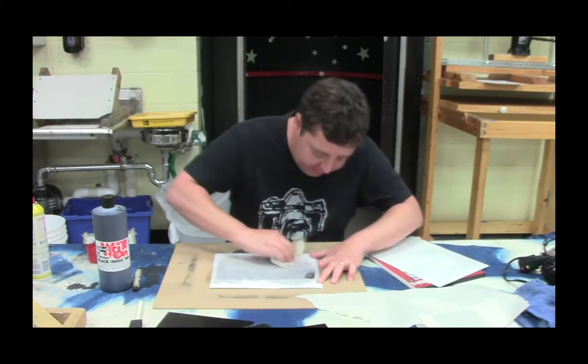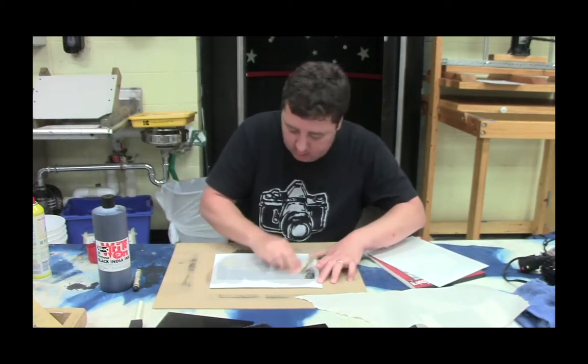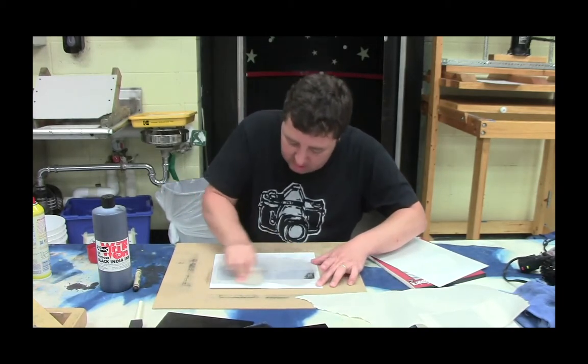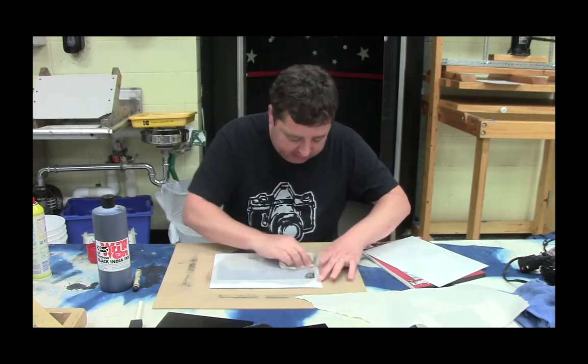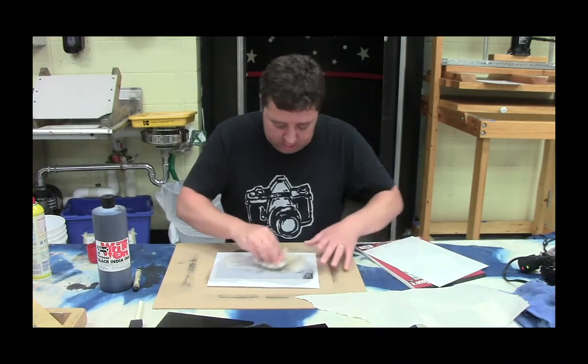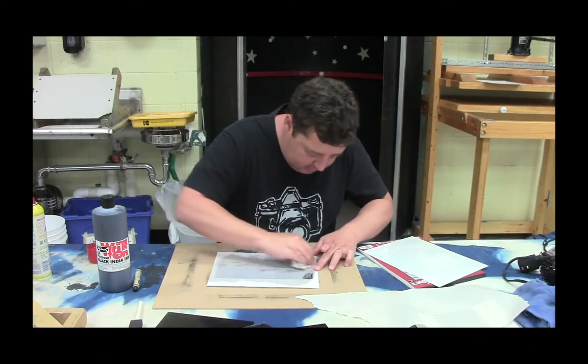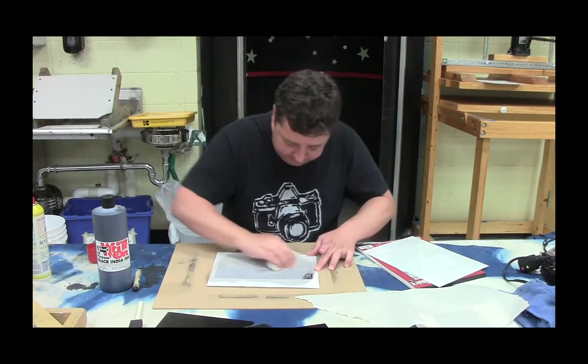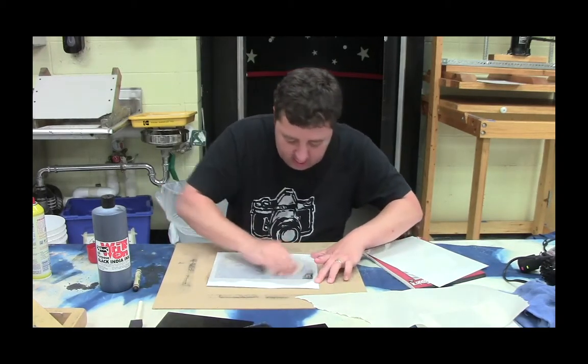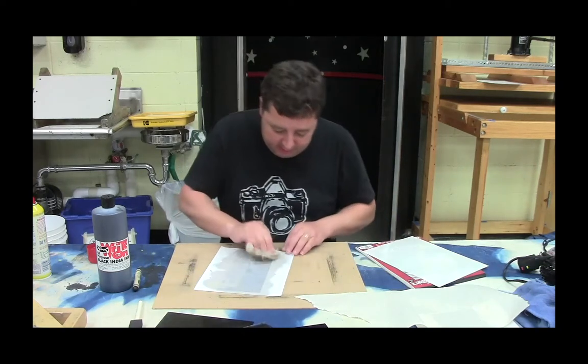So I might push some of this excess over here to make sure I get all of that. I don't really care if I get the whole paper because the image doesn't cover the whole paper. So I'm just going to keep rubbing it in until I get as much of it off as I possibly can.